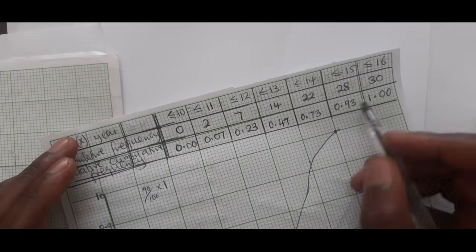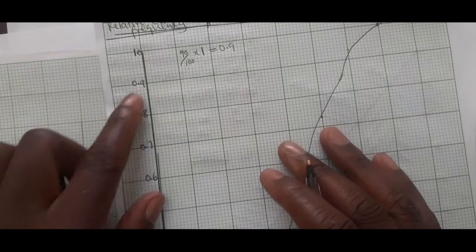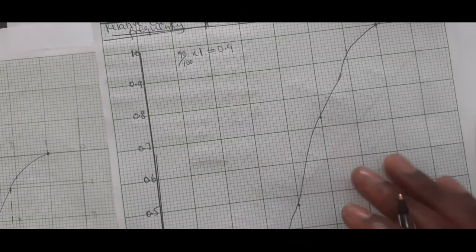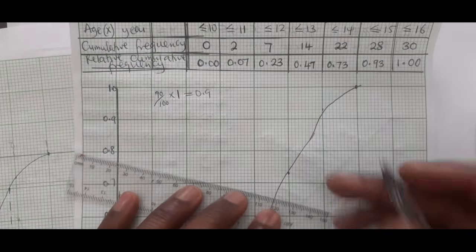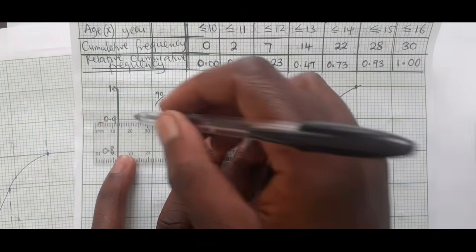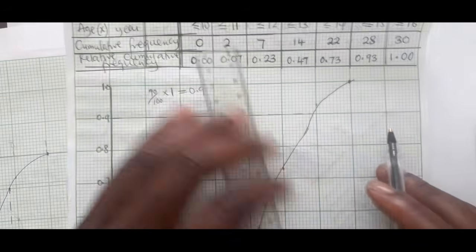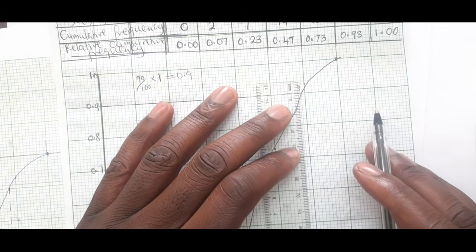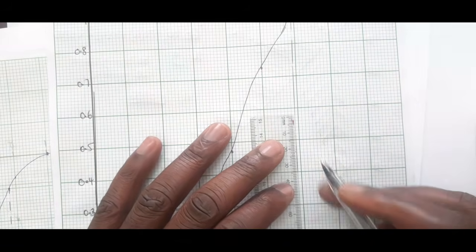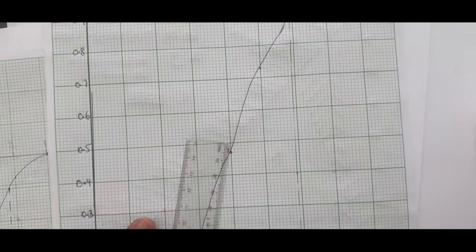So what do you get here? This is going to give you 0.9. So you come to 0.9 here, which is this one here. Then you draw a line here like this. Then from here you come down and see what you're going to get.